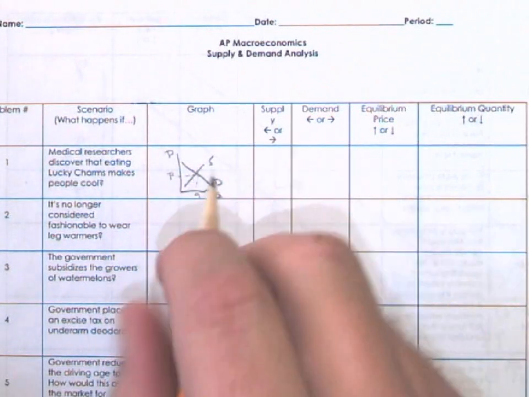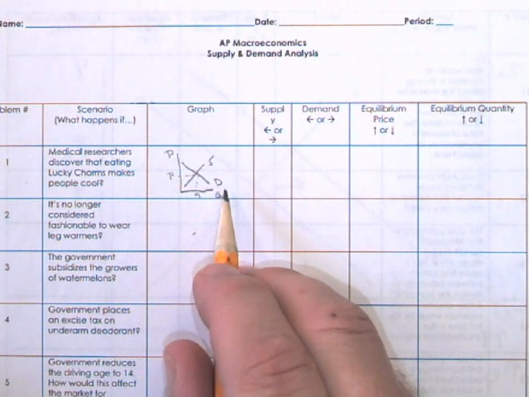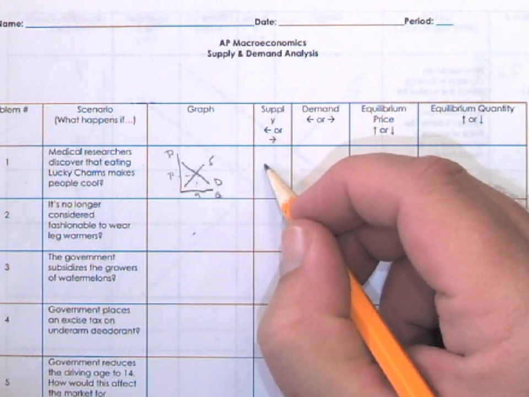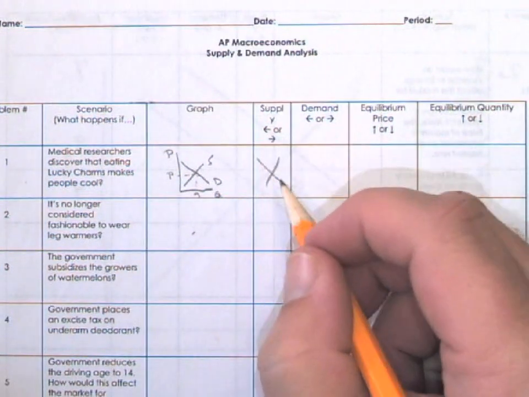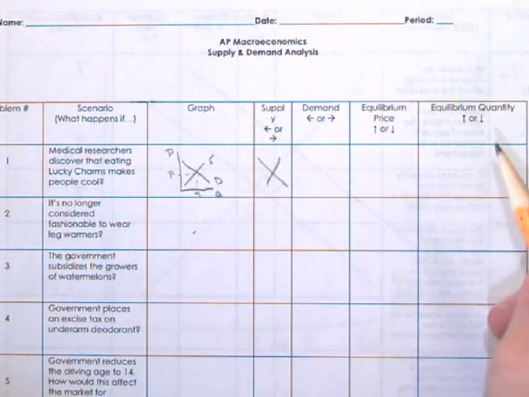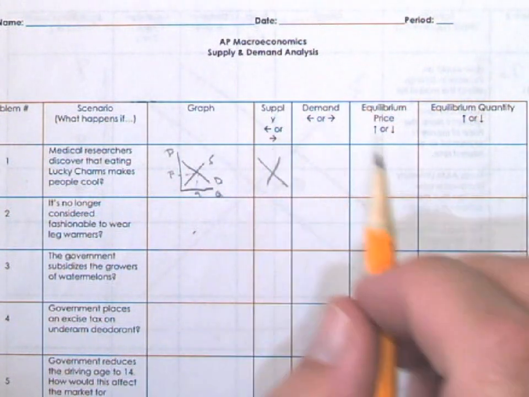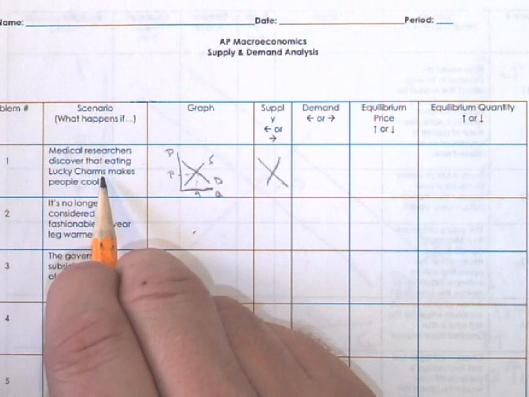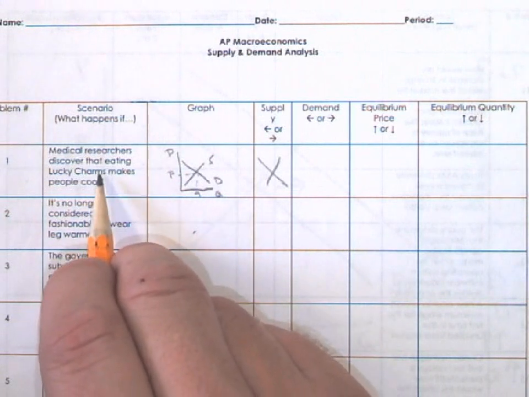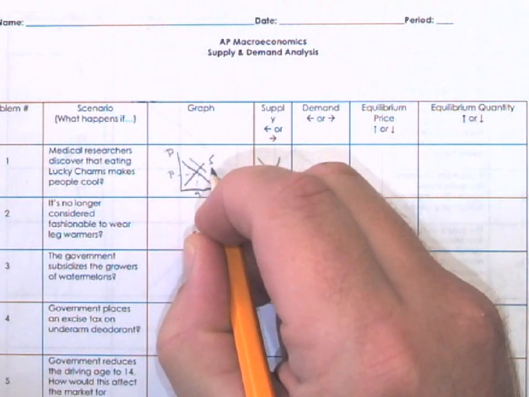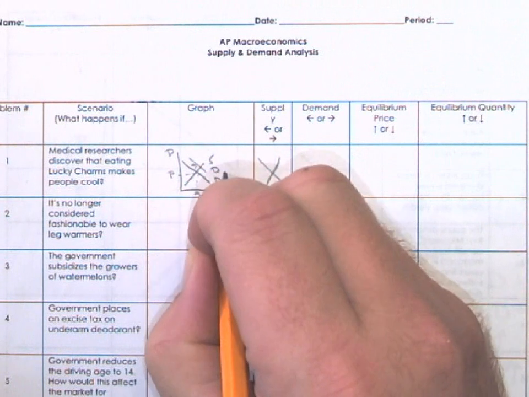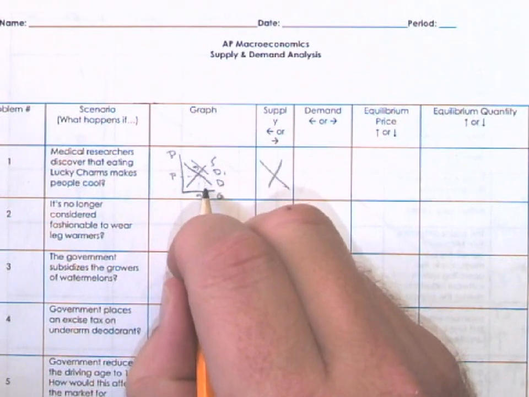I'm sorry, this graph is a little small. I didn't give you a ton of space, but I know it is not a supply question. I just mark that one out. Now it looks like a graph. Sorry, it's not a supply question. This is preference. Medical research. This story shows there's a preference. So I know demand is going to shift to the right from D to D1.